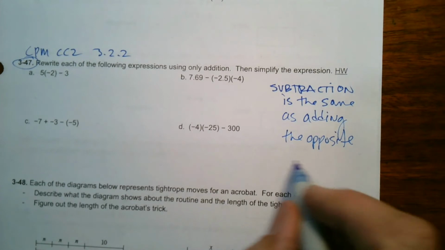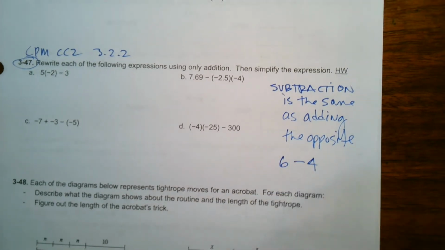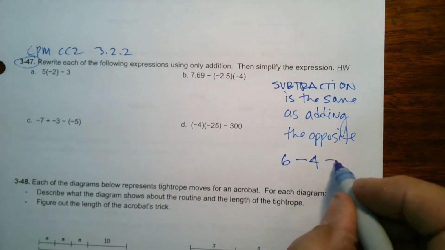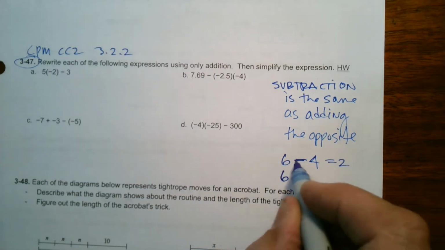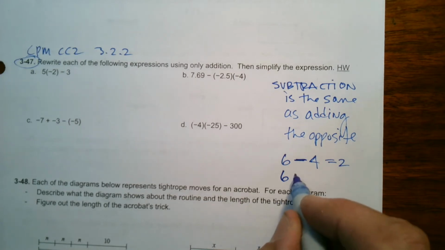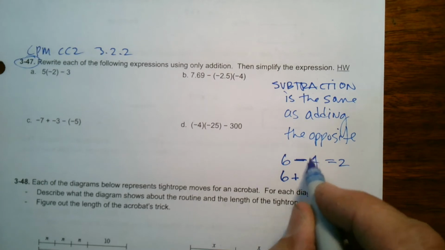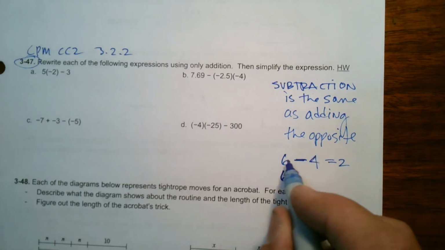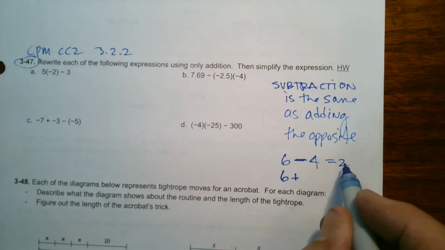So, for example, if I said 6 minus 4, well, we all know 6 minus 4 is equal to 2, correct? Well, I could also write this as 6, and instead of subtraction, I write addition, adding the opposite. Positive 6 minus positive 4 is 2.